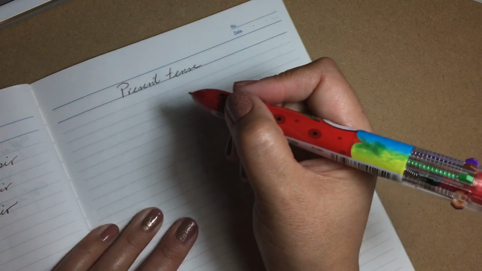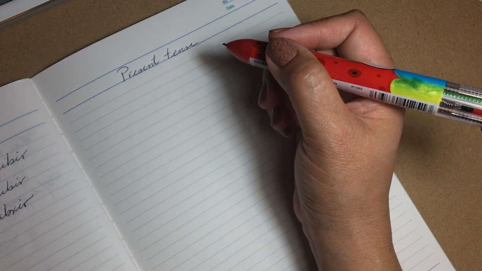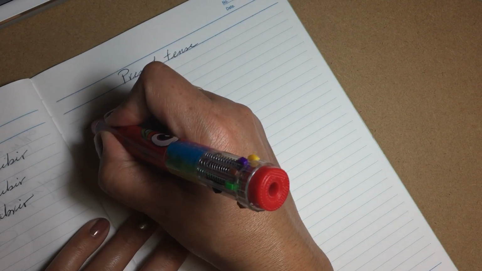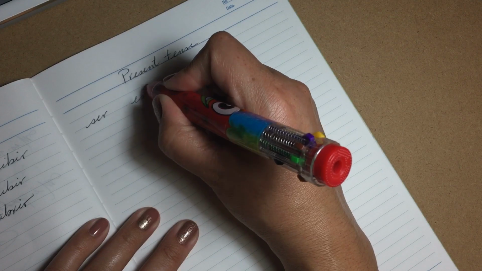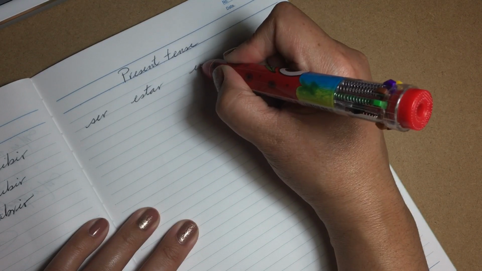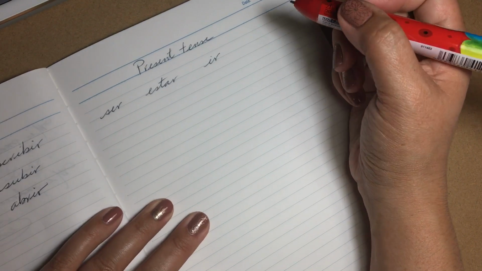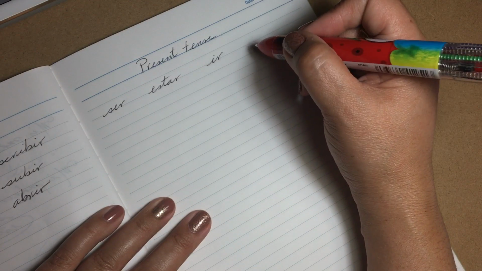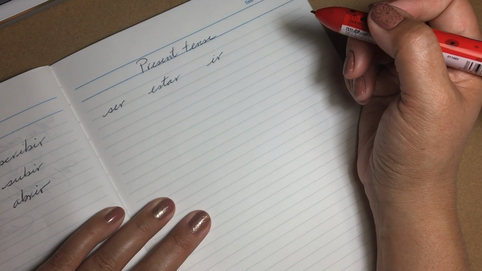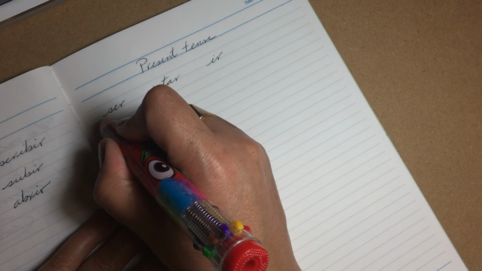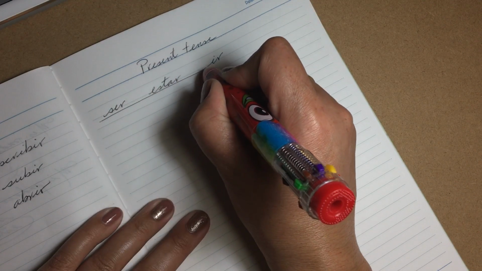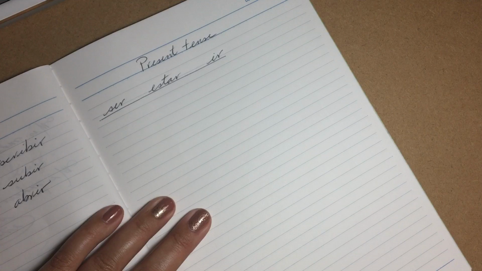conjugating in Spanish. So far you've only learned some irregular verbs, which are ser, estar, and ir, right? Ser means to be, estar means to be, ir means to go. We've worked with these for the past few weeks. So you noticed that there was a different form for each person when you were doing these verbs, right?